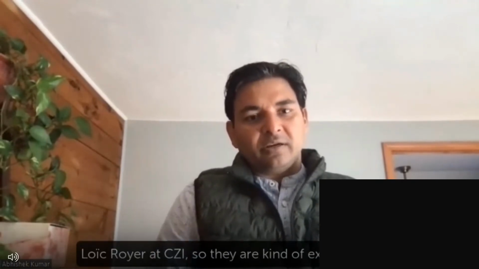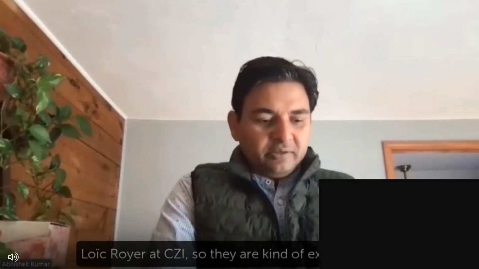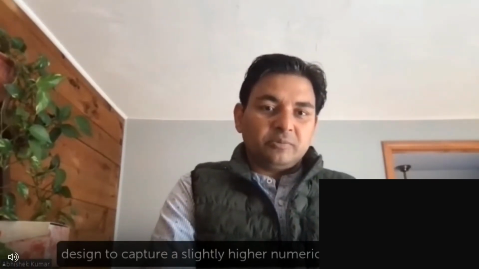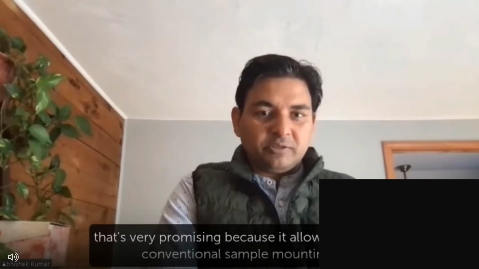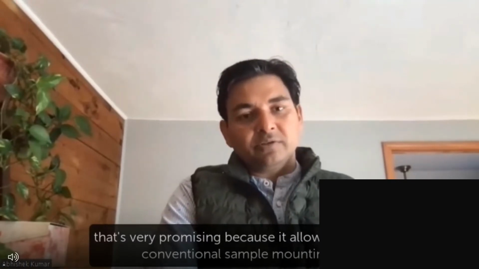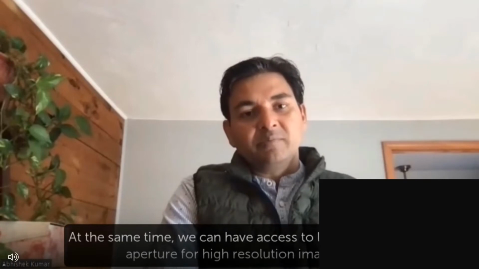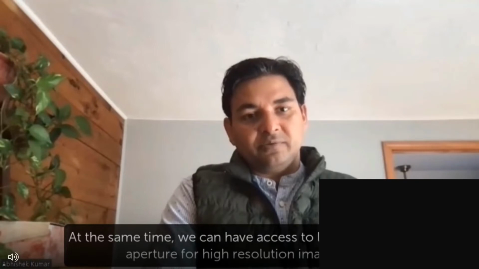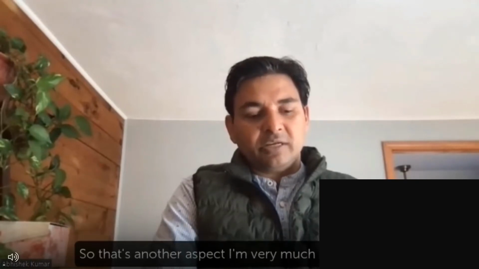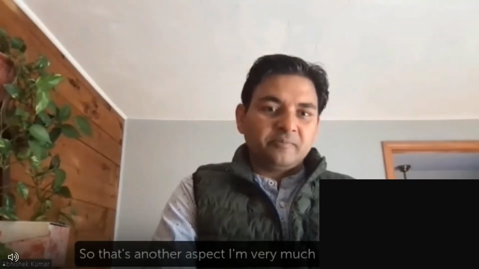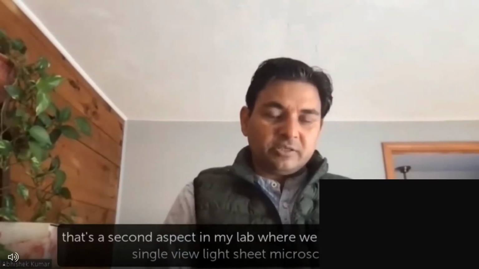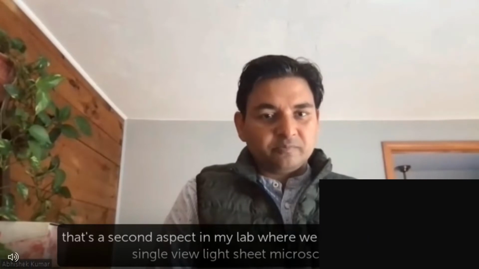So they have expanded this design to capture slightly higher numerical aperture. And that's very promising because it allows us to use the conventional sample mounting. At the same time, we can have access to large numerical aperture for high resolution imaging. So that's another aspect I'm very much interested in. That's a second aspect in my lab where we are interested in single view light sheet microscopy.